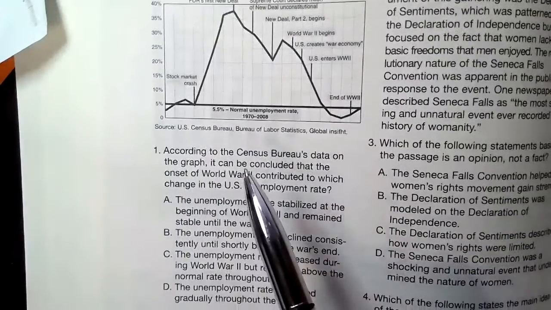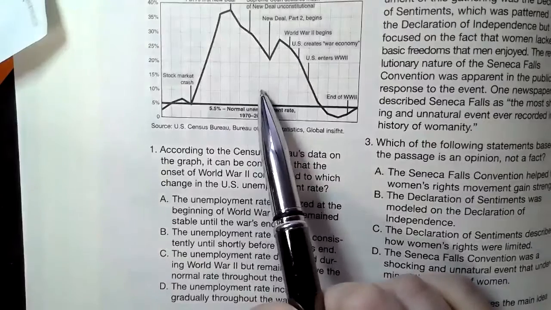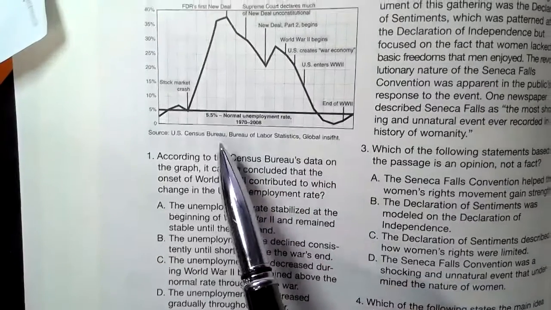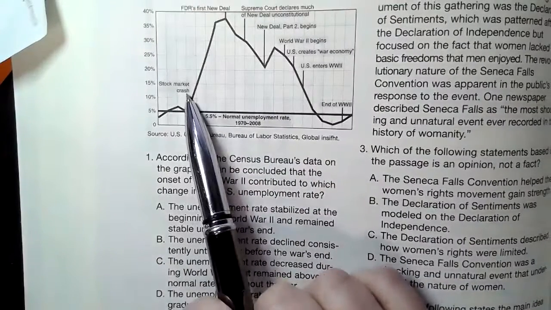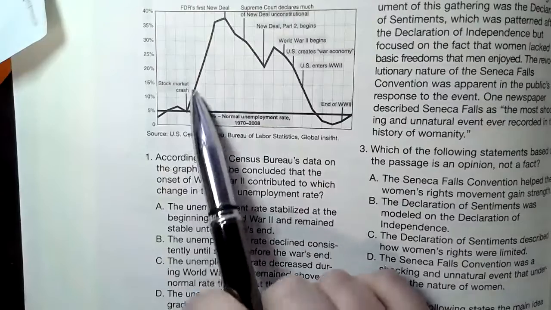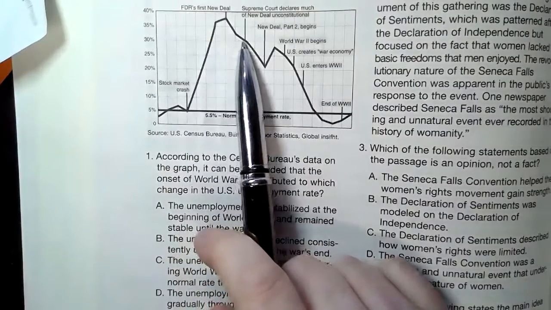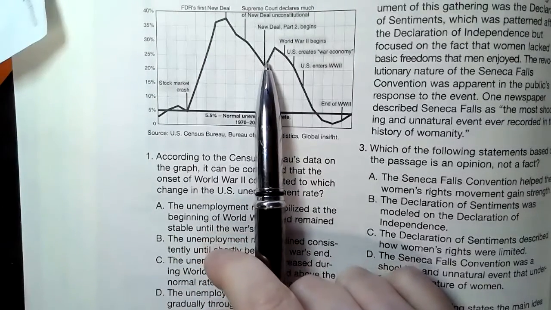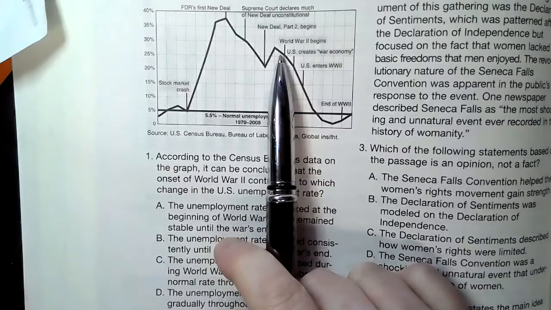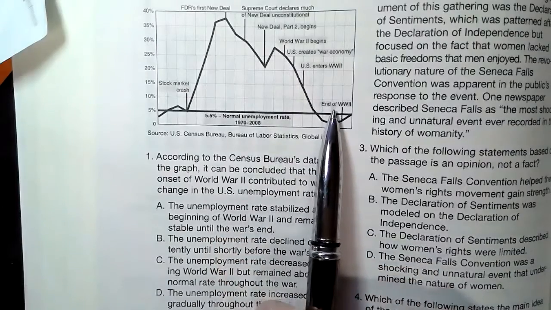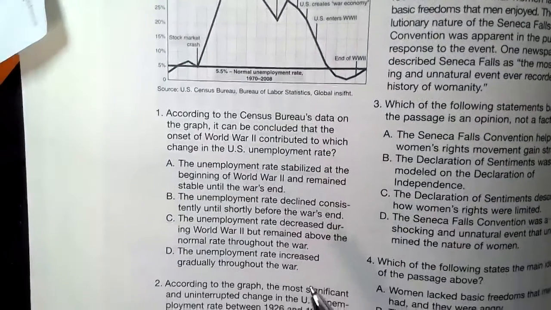So even though they didn't mark it, it's there in those lines. And we saw the stock market crash in the 20s, FDR's New Deal, Supreme Court, World War II, end of World War II. These are big, big instances.